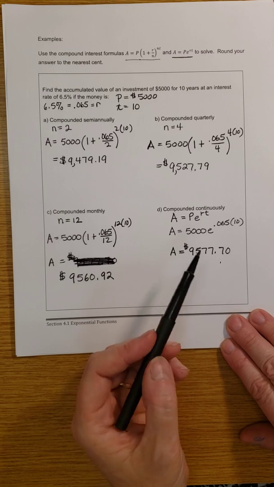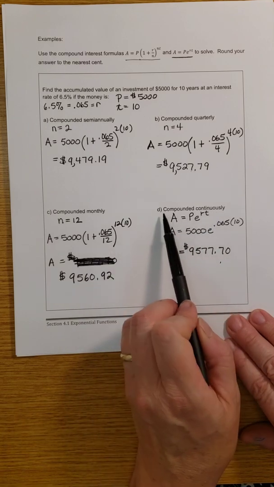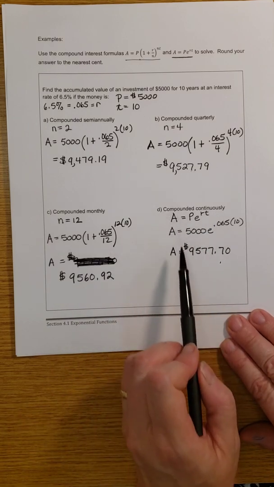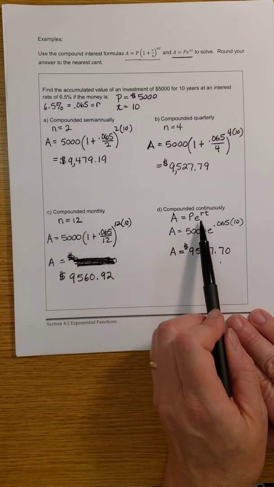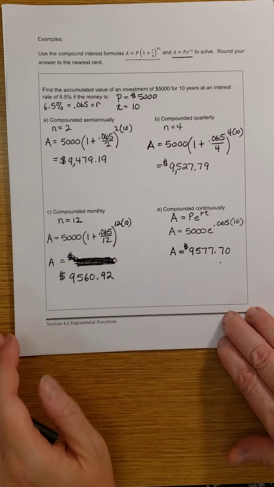So you would think that compounded continuously, you'd make tons and tons of money. And yes, you do make more, but not as much as you would think, going from monthly to continuous compounding. So that's something to note there.